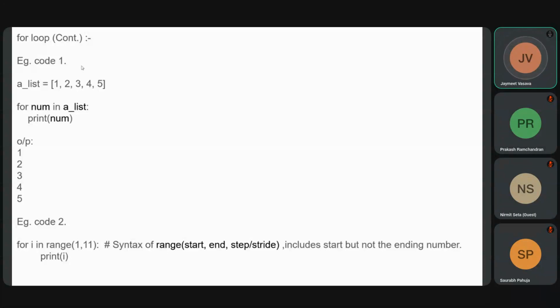So here, as you can see, we are using range with 1 and 11. So 1 is the starting point, which will be included, but as it is ending at 11, the number 11 won't be included. The range will stop before number 11, or before the ending point. So the end point is not included.